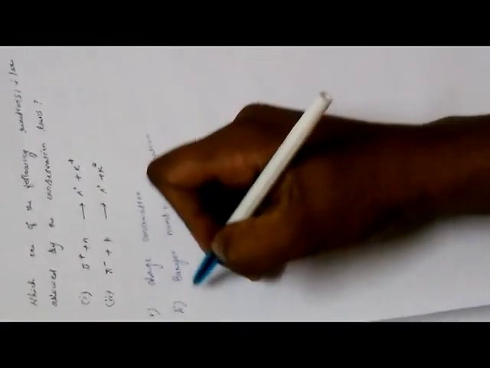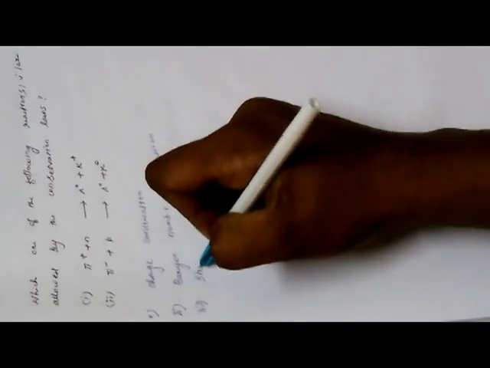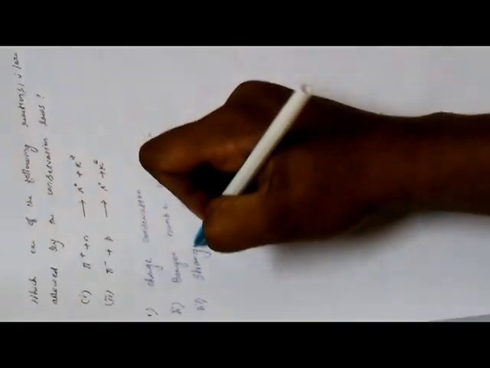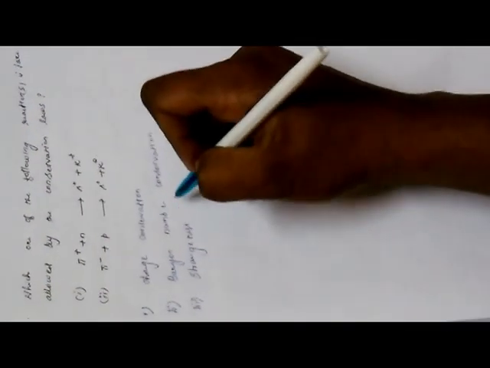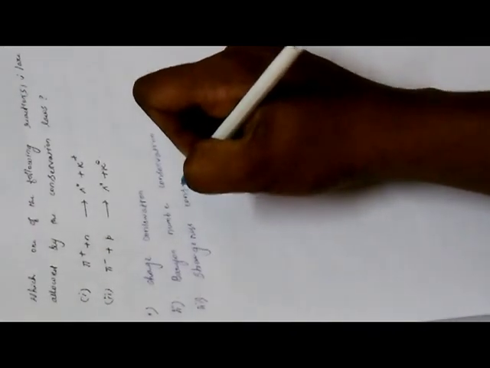The next consideration is strangeness. Once we check these three, we can tell whether the reaction is allowed or not.